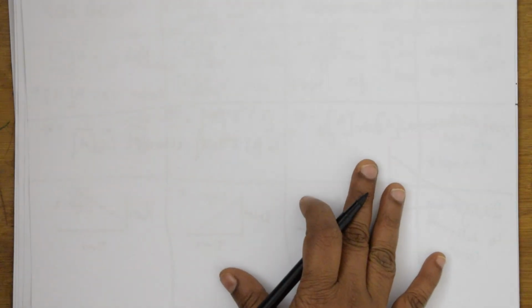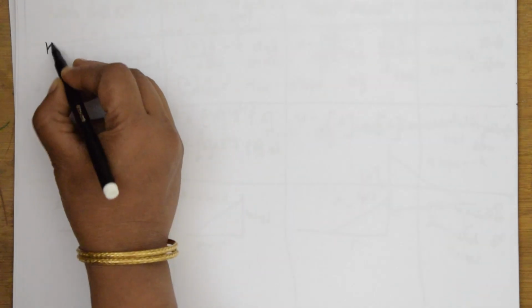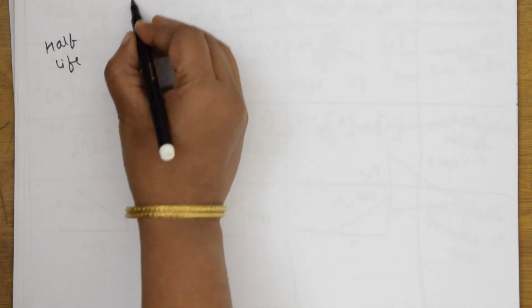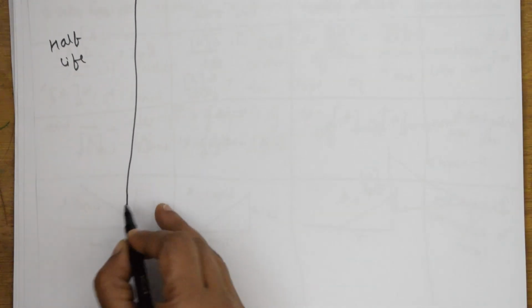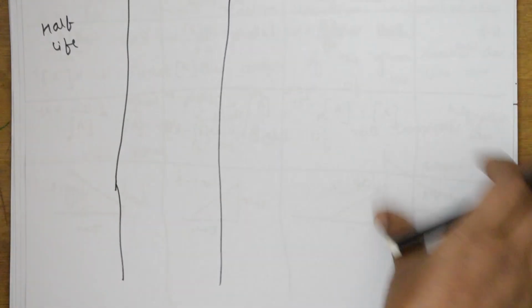Okay, let us turn the page. Now what are we going to write? We are going to write an important thing, the half-life period for all these. So for the zero order reaction, let me again draw the line. Okay, lines are not straight, students. That's not a problem. For us, information is important. Zero order, first order, second order.